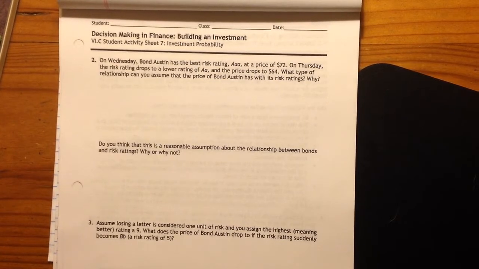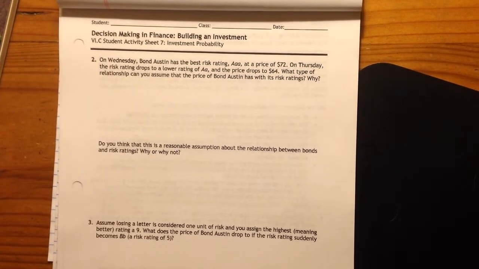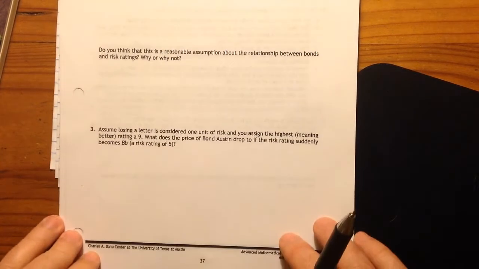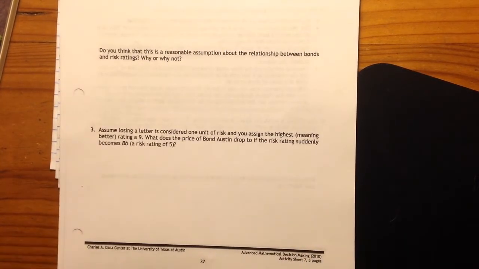So what type of relationship can you assume that the price of Bond Austin has with its risk ratings? Again, is this direct or is it inverse? And why? Do you think that this is a reasonable assumption about the relationship between bonds and risk ratings? Why or why not? So pause the tape if you need to and work that out.